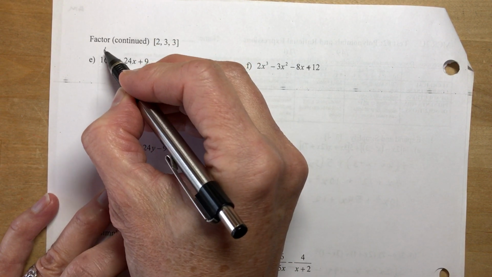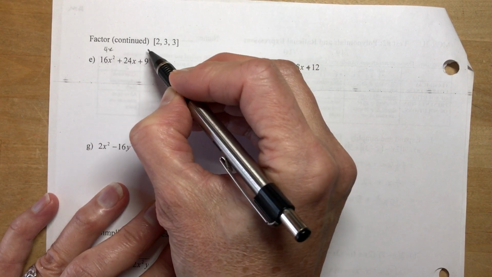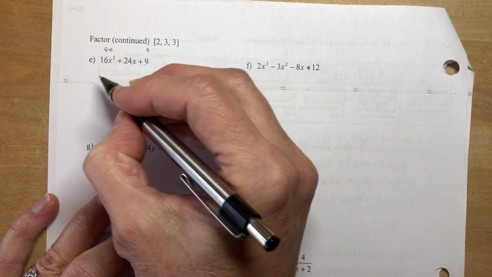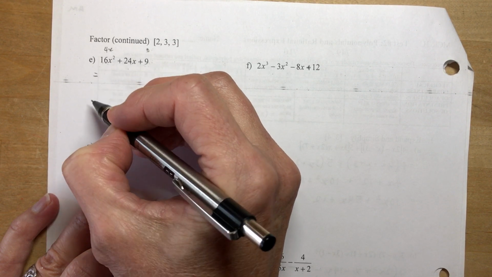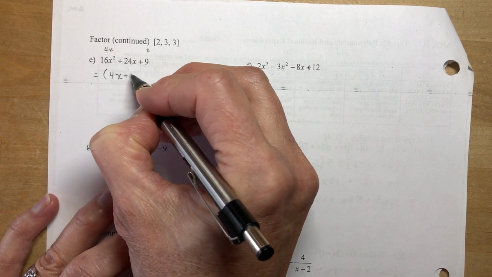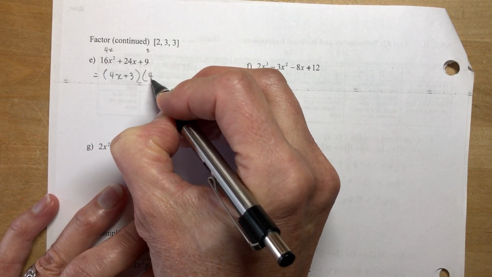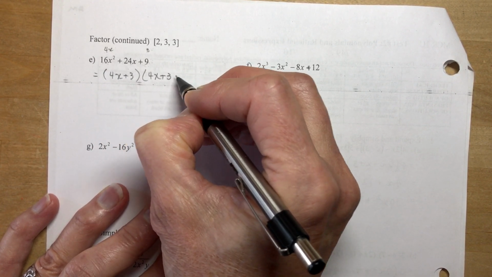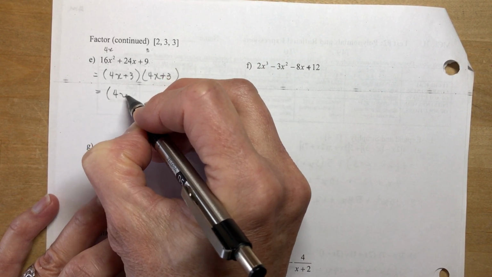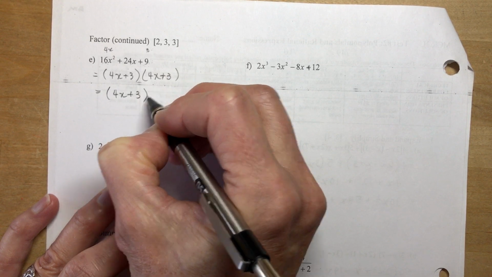So this one is 4x. The square root of this would be 3. And 4 times 3 is 12, times 2 is 24. So it's a perfect square trinomial, and it will factor to 4x plus 3 times 4x plus 3. And you shouldn't leave it like that. You should leave it in its most simple form by saying 4x plus 3 squared.